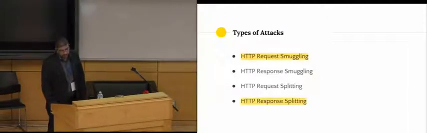We saw the first one already in an example, and I'll show you an example of the last one, that is HTTP response splitting. How do we force the backend server to spit out 2 different responses after sending just one request? Simple example: the front-end server sends a message to the backend server, and we make the backend server send out 2 different responses. Let's see how this can be exploited.